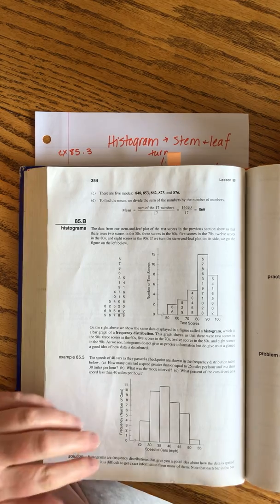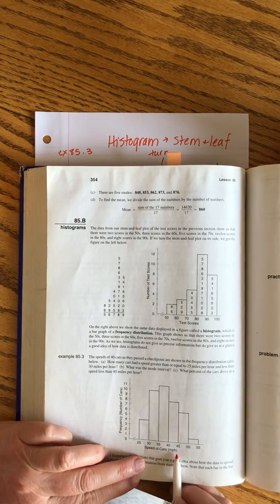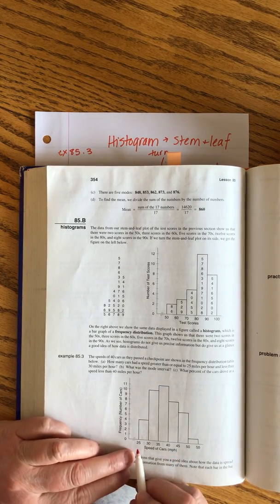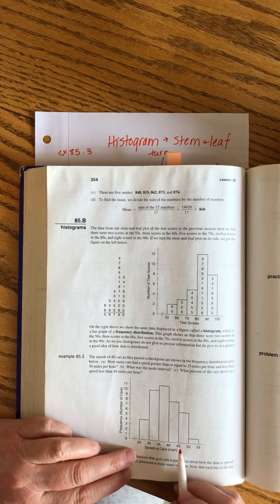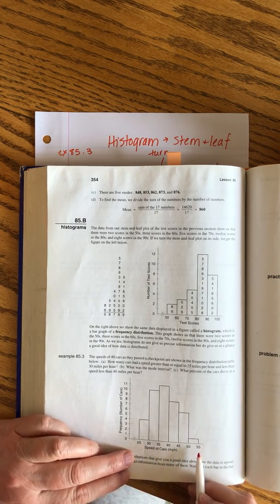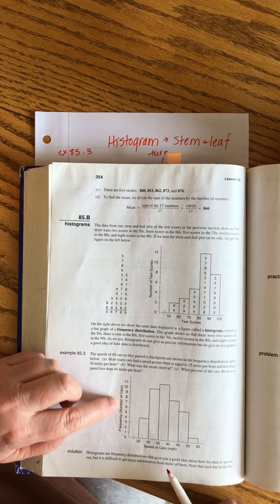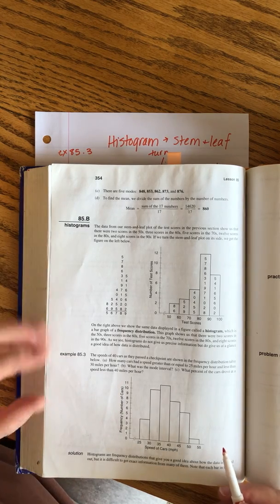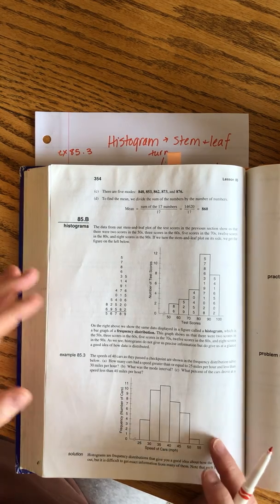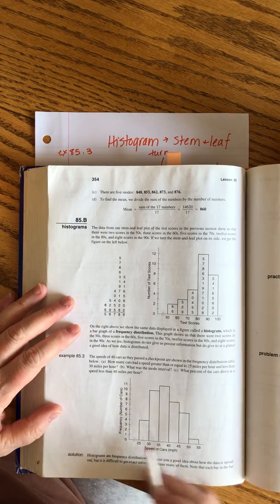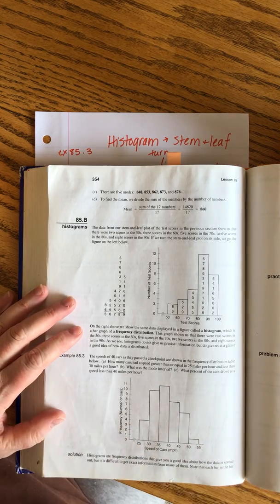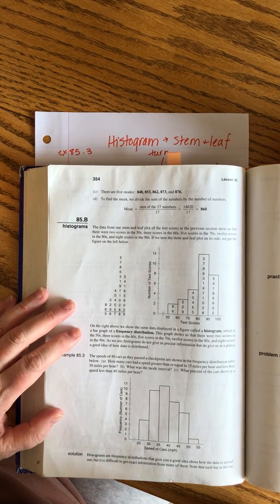Okay, so this says speed of cars, miles per hour: 25, 30, 35, 40, 45, 50, 55. Frequency, number of cars. So they're clocking these cars as they drive down some street, and then they made a chart of them. How many cars had a speed?